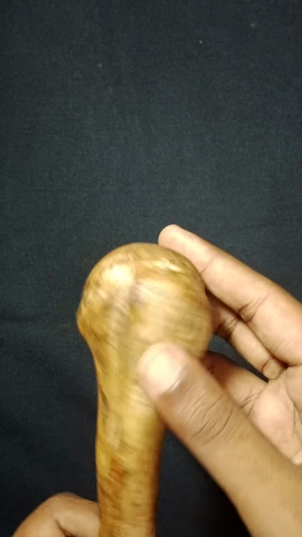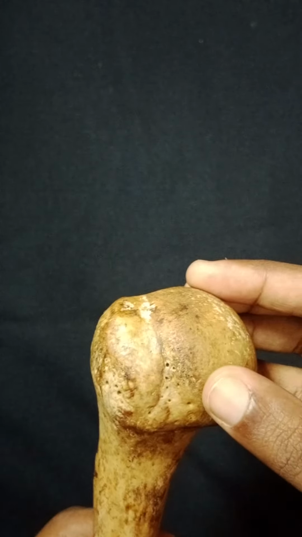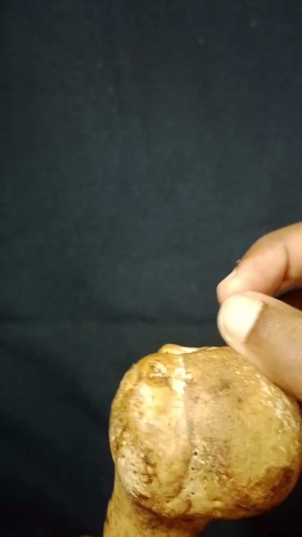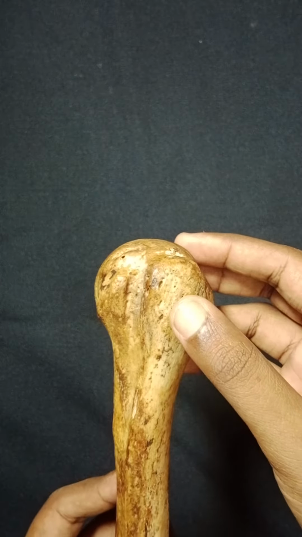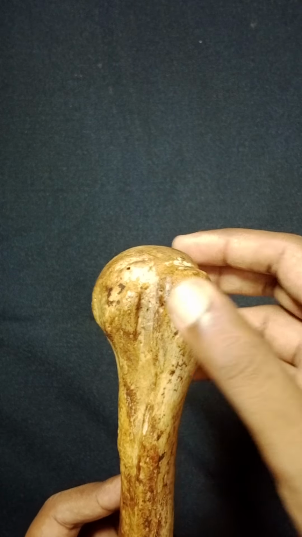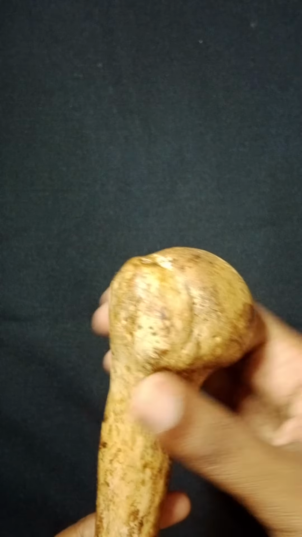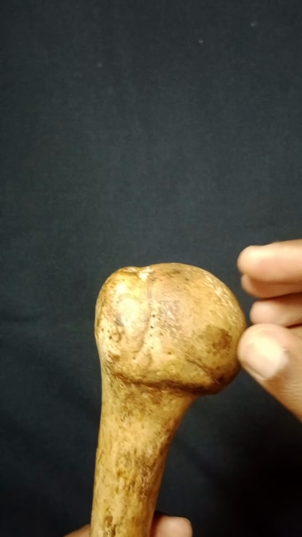So talking about the upper end, it mainly has three parts, which is a head and two tubercles, the greater one, which is the largest, and the lesser one, which is the smallest. Two tubercles and a neck. And first, talking about the head.